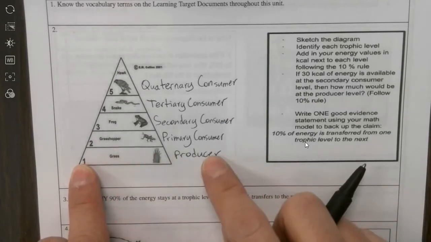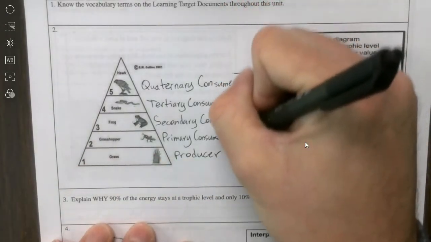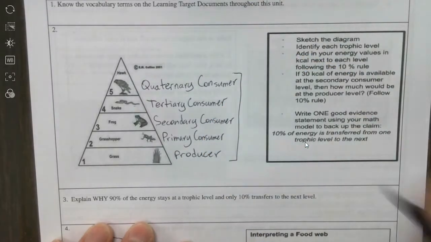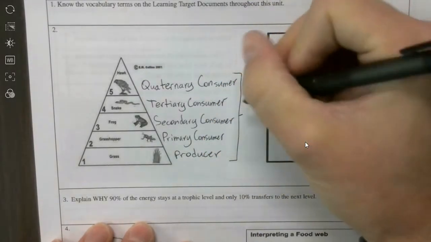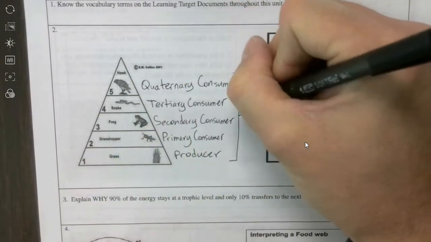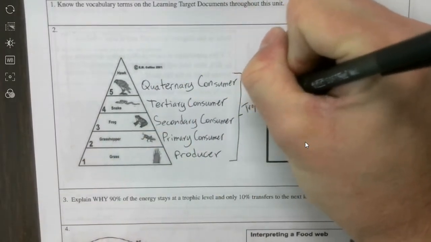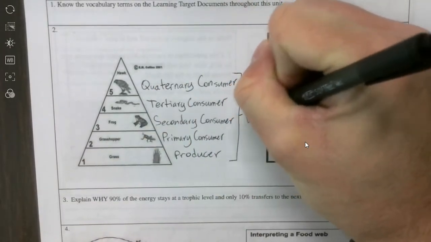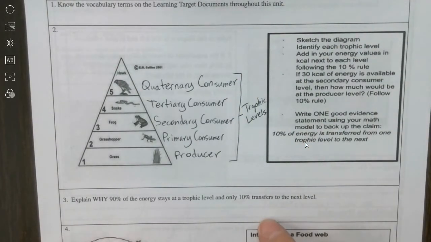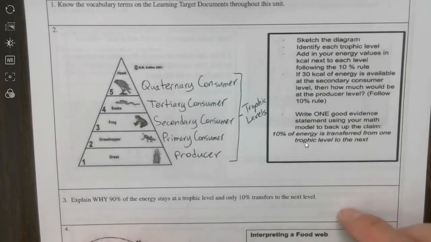One thing that a lot of us struggled on our formative assessment is knowing that each of these are called trophic levels. So if I ask you to list what trophic level the grasshopper is from, I'm asking you to tell me that it's a primary consumer.